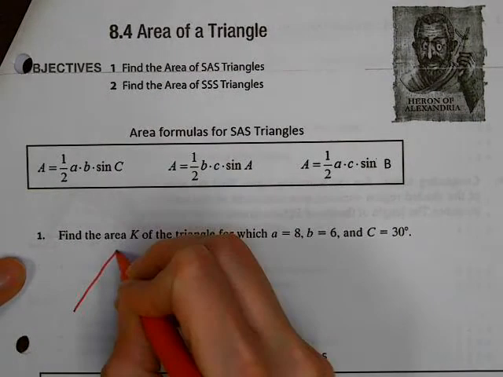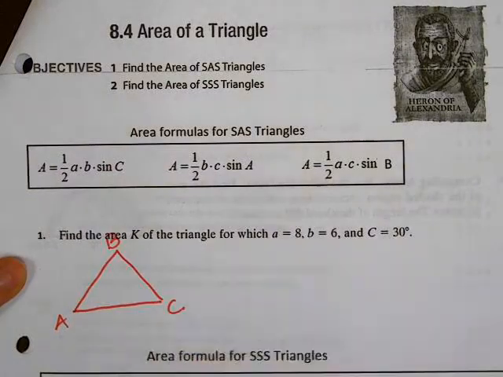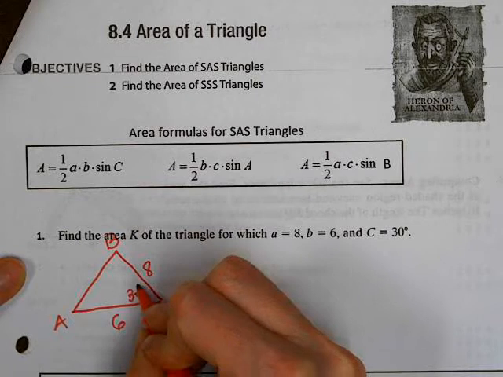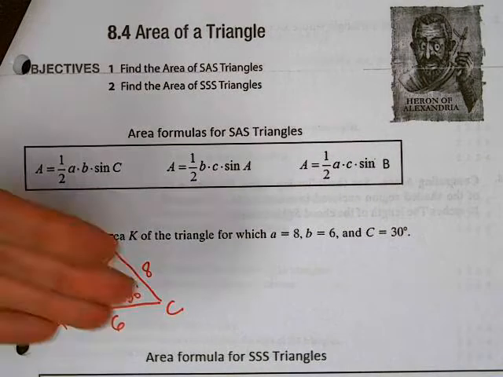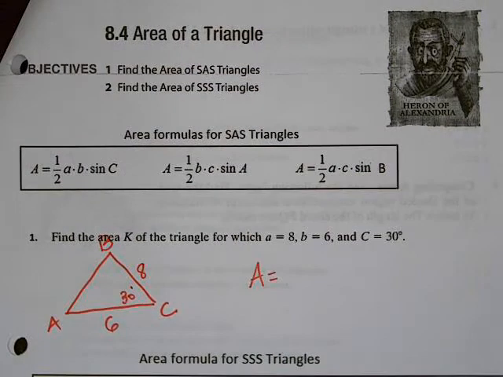So again, I'm going to draw the triangle. It's okay if it's not drawn to scale. We have an A, a B, and a C. Side A is 8, side B is 6, and angle C is 30. This is a beautiful side-angle-side, so we can use the area formula that we just talked about.